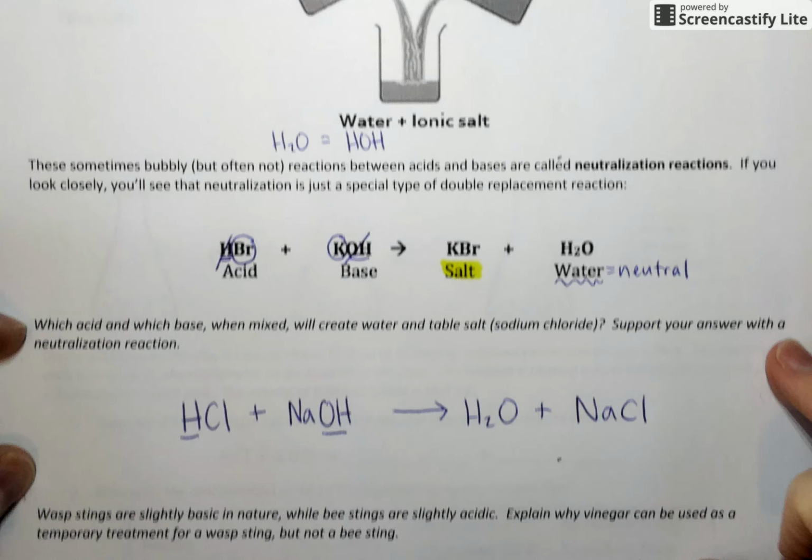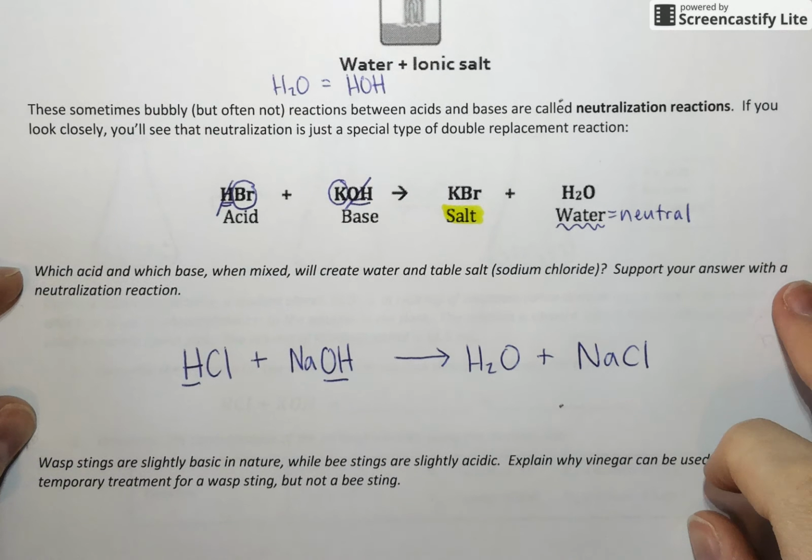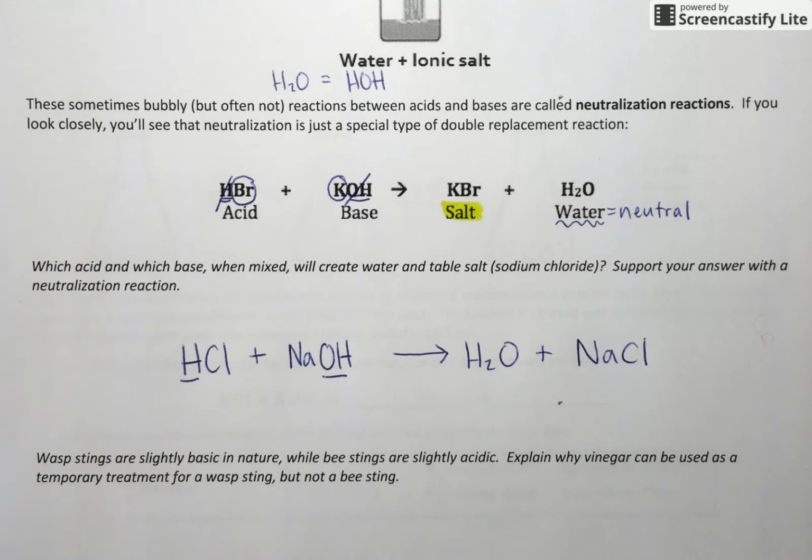We can take a look at a practical example of these neutralization reactions by looking at wasp stings and bee stings. Wasp stings tend to be slightly basic, whereas bee stings tend to be slightly acidic with the compounds that they put into your skin. So vinegar can actually be used as a very home temporary treatment for a wasp sting, but it can't be used for a bee sting.